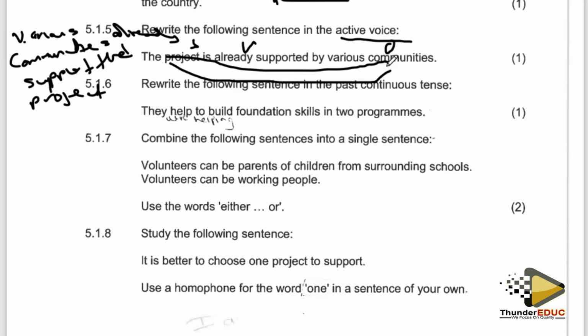Our various communities becomes our subject. Our verb is going to the present tense as it's in the active voice, and then the project becomes our object. So it becomes various communities already support the project.